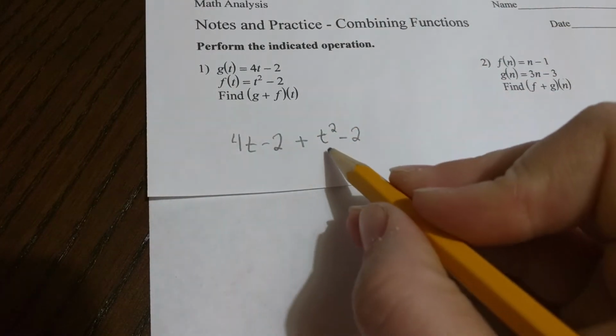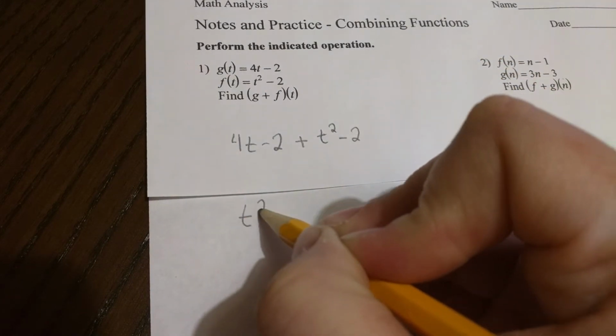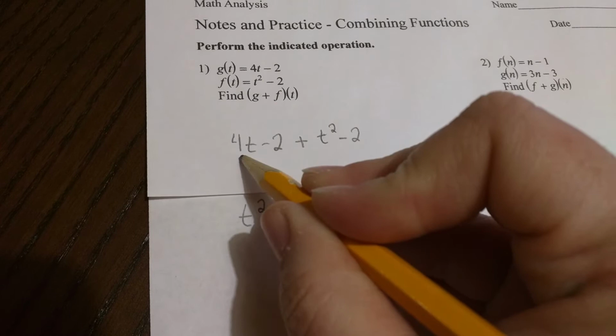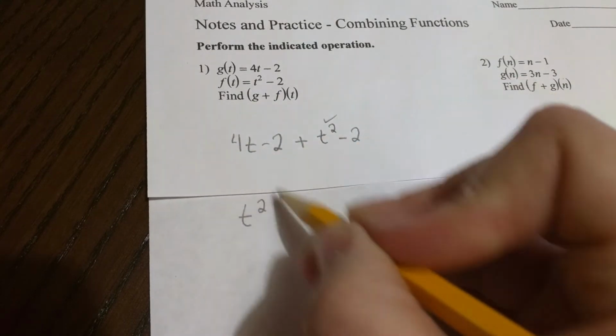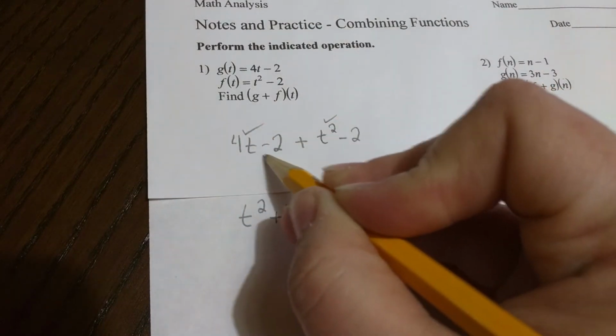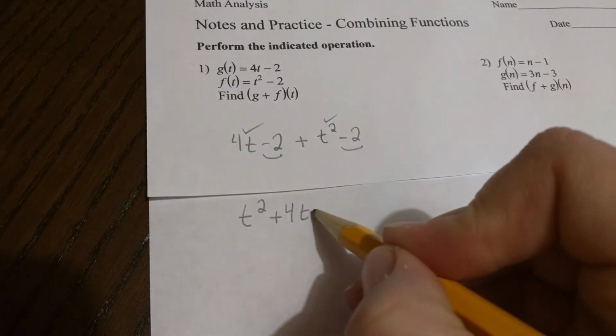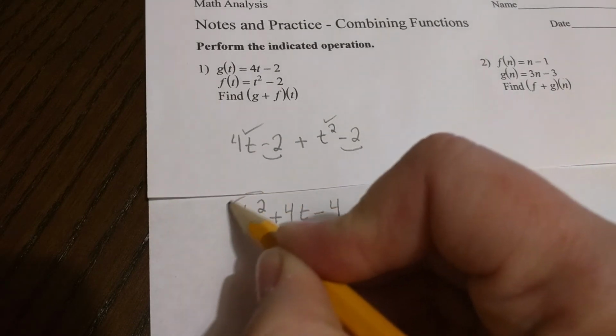In this case, I'm going to start with my highest exponent when I write it, so I have good math hygiene. I'm going to have t squared, and then the only t value is my 4t, and then I'm going to combine together my 2 constants here, so I have negative 2 minus 2, which is a negative 4, and that's it.